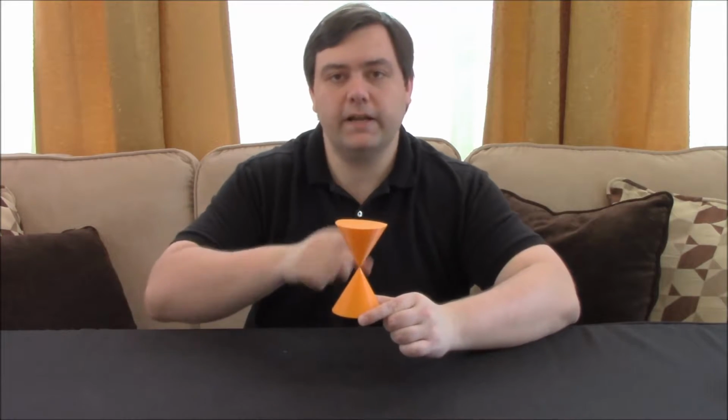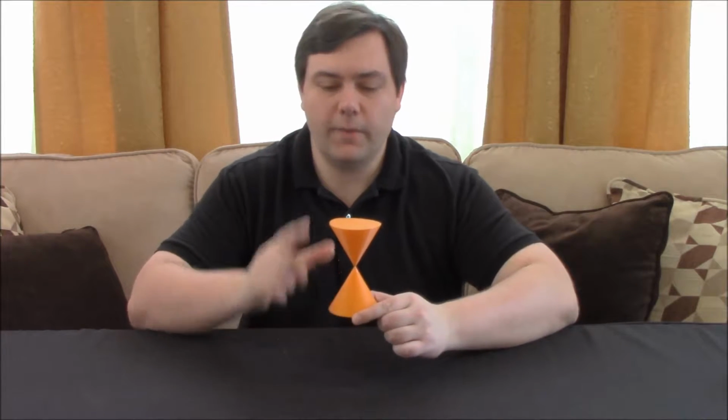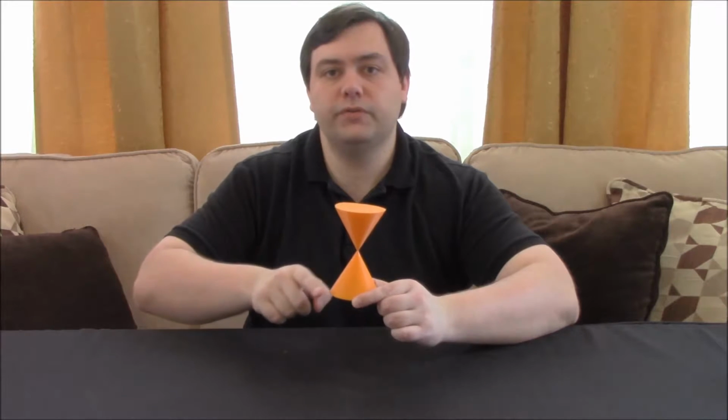As the name suggests, conics is the study of cones. Here I have two cones that are equal to each other and they are connected at the vertex. Now imagine that these cones continue onward to infinity in both directions.